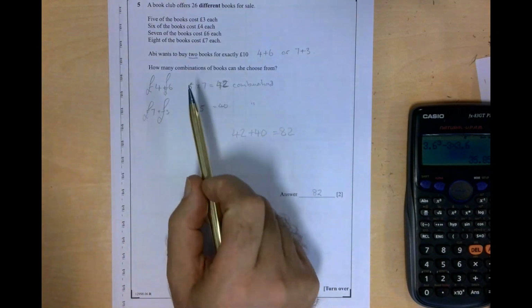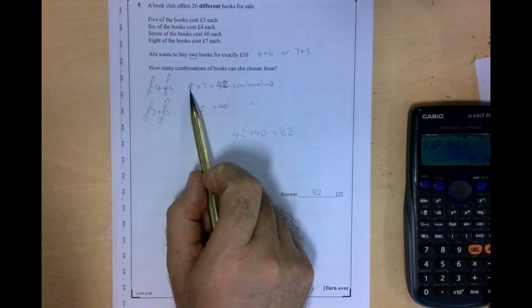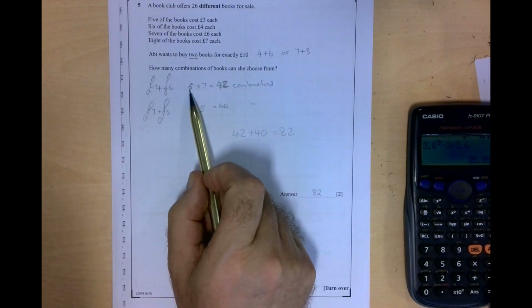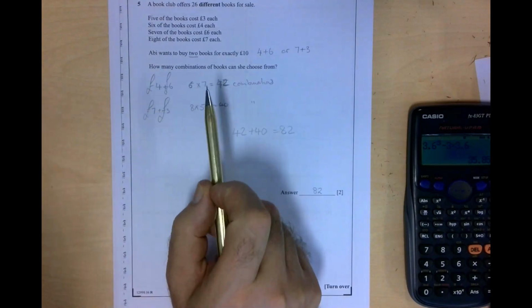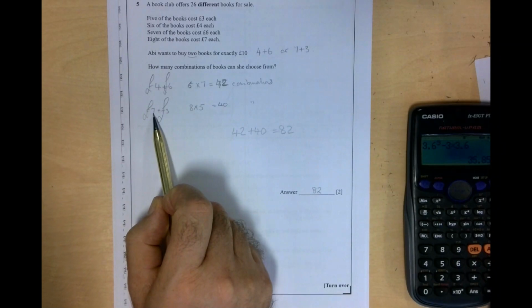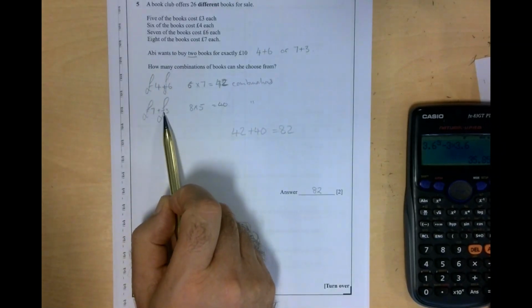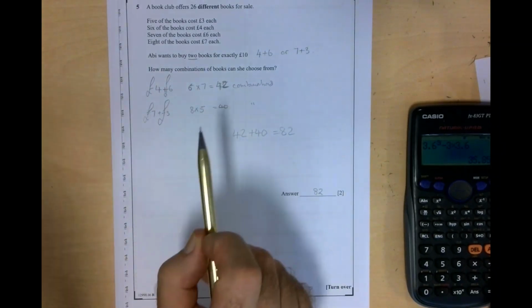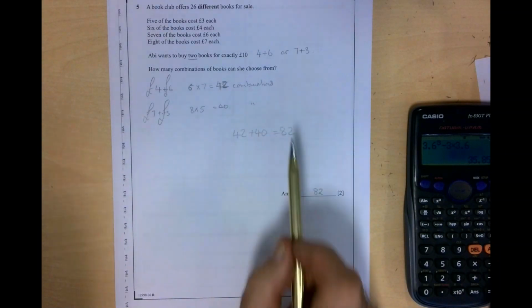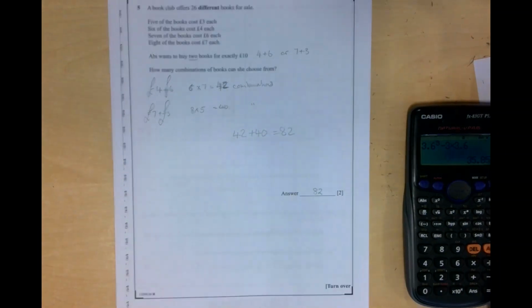Well, for the £4 books there are 6, and there are 7 £6 books, so there's a total of 42 combinations. For £7 there are 8, and for £3 there are 5, so that's a total of 40. Both of those together make 82. There are 82 different combinations.